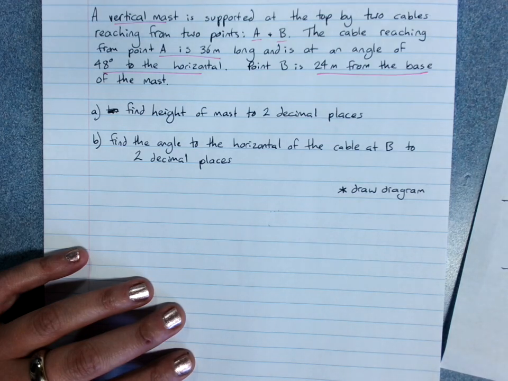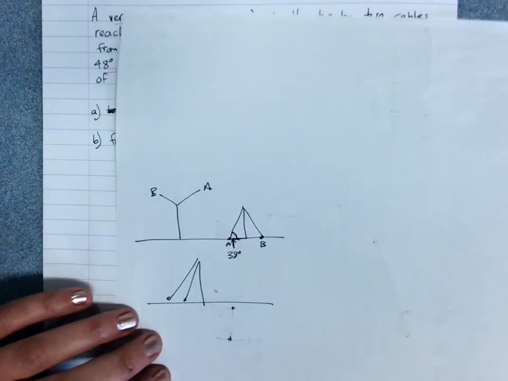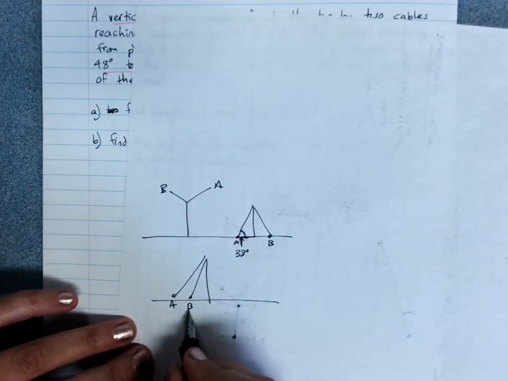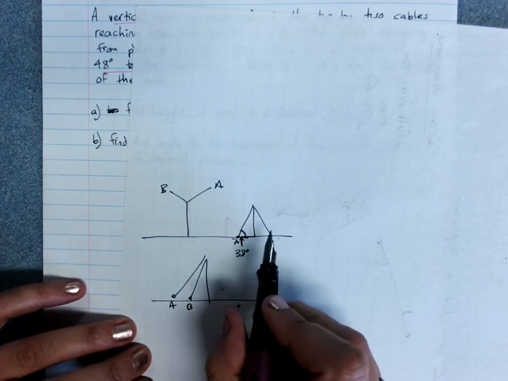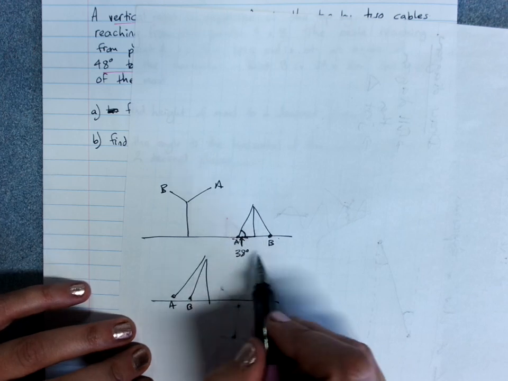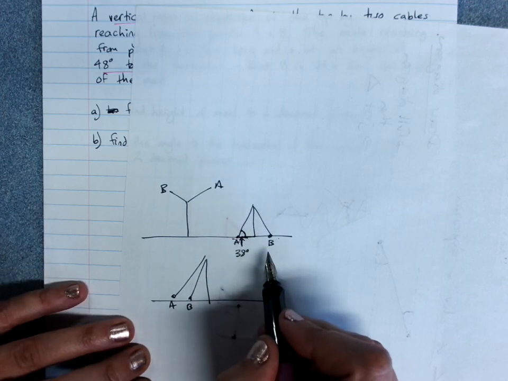Now, it wouldn't actually matter if we said, well, what if this is A and this is B, or this is A and this is B on either side of the mast? This is more stable, so we'd probably draw this in this situation.